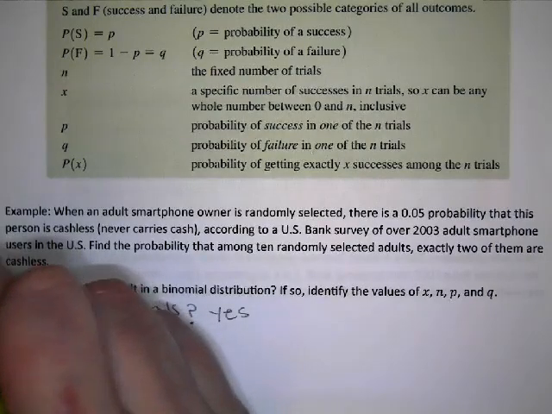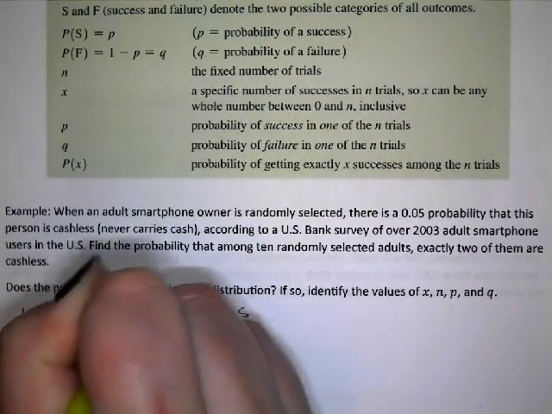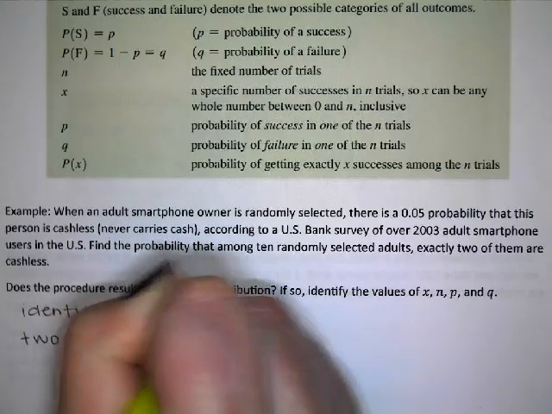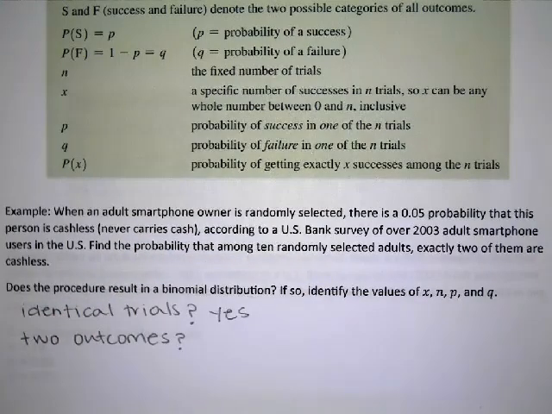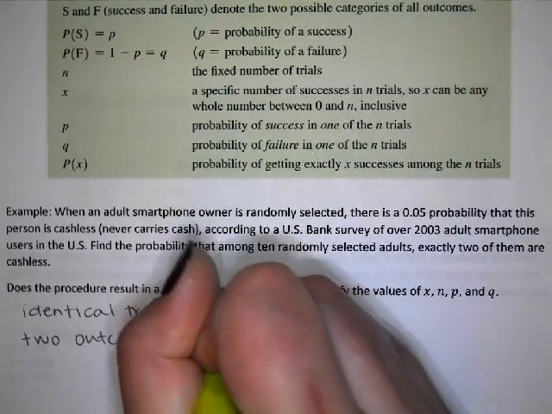Are there 2 outcomes? The 2 possible outcomes here are that they are cashless, they never carry cash, or they're not cashless, meaning they sometimes carry cash. So yes, there are 2 outcomes here.